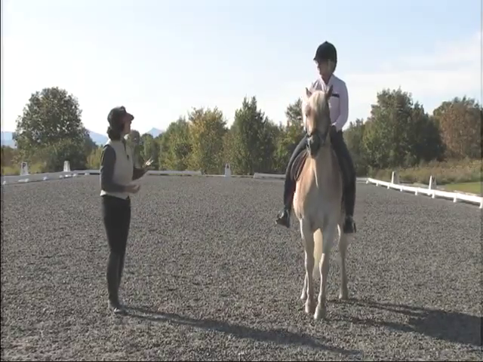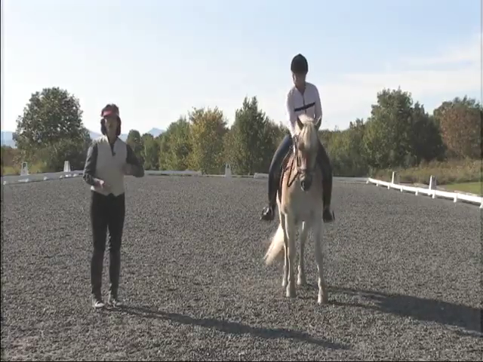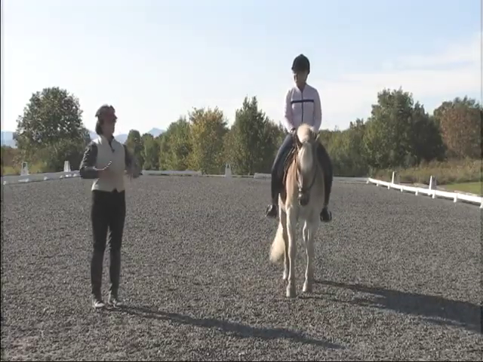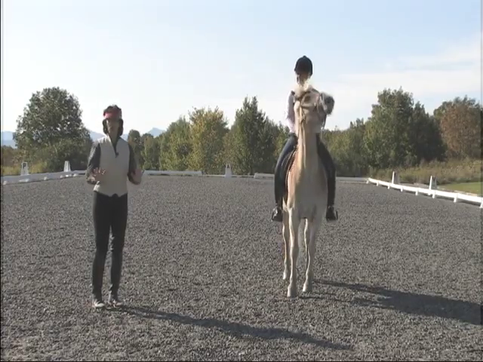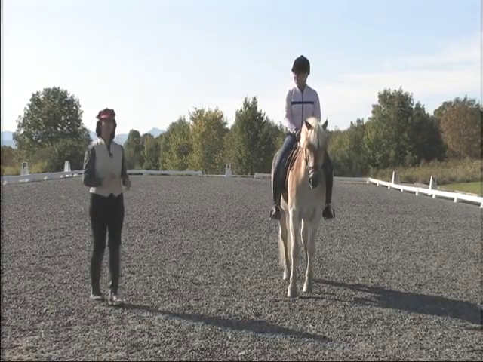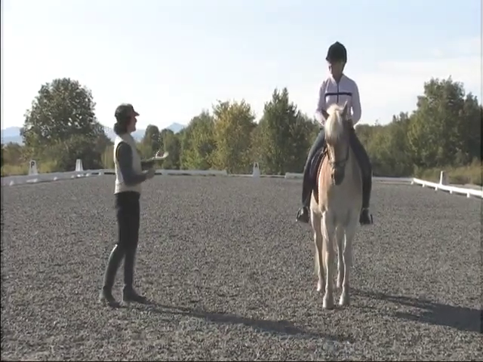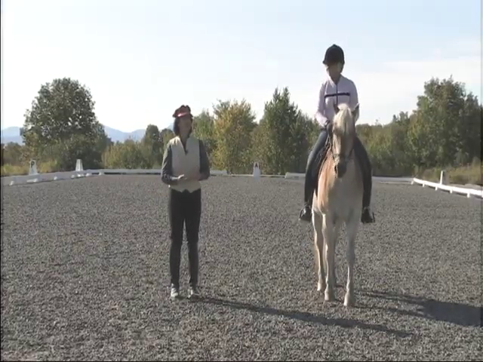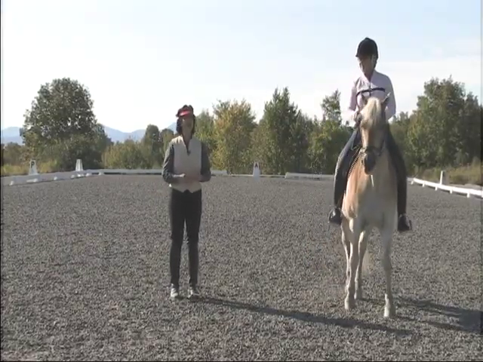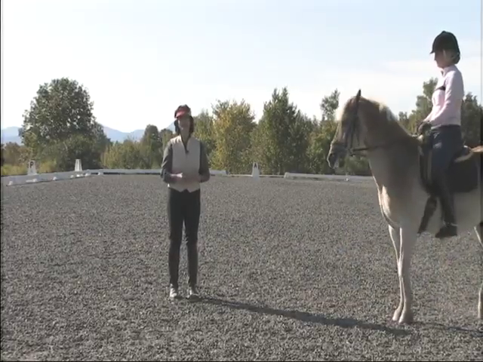But what we're trying to do here is develop a shorthand so that with a quick buzzword, it's a little reminder to you to realign whatever part of your body needs to be fixed. So in the next lessons, we're going to be seeing some of these buzzwords being used with lunging exercises and with a variety of riders who have their own particular personal position issues.